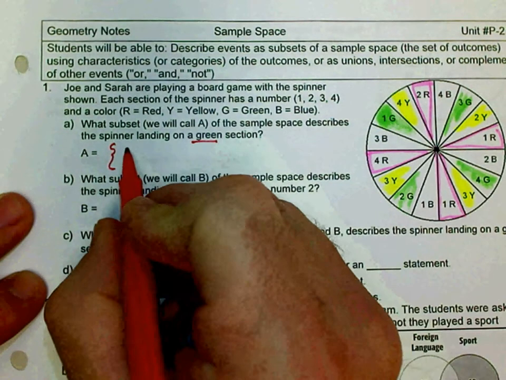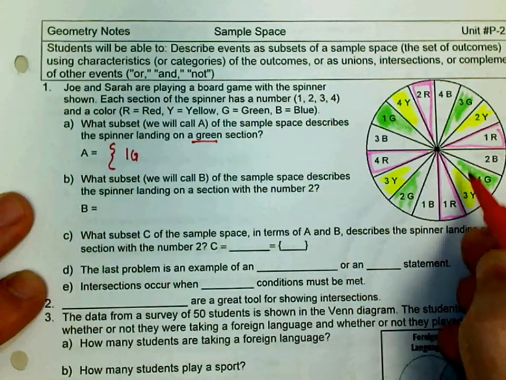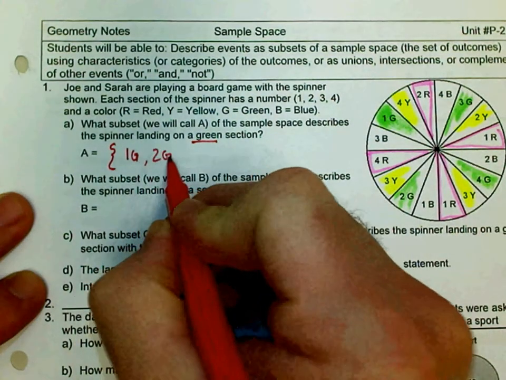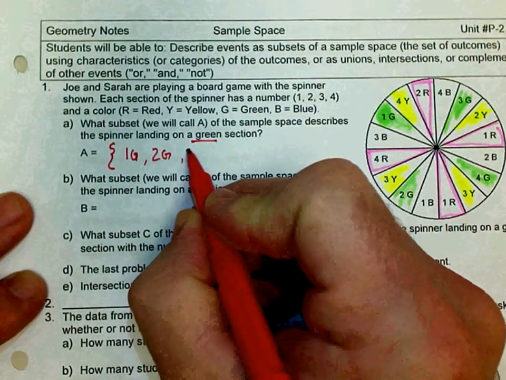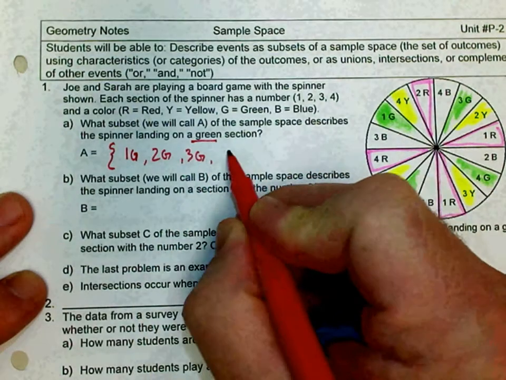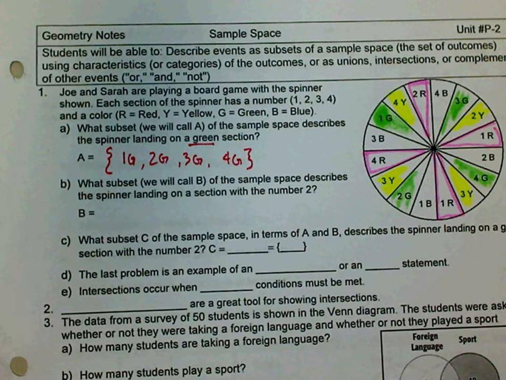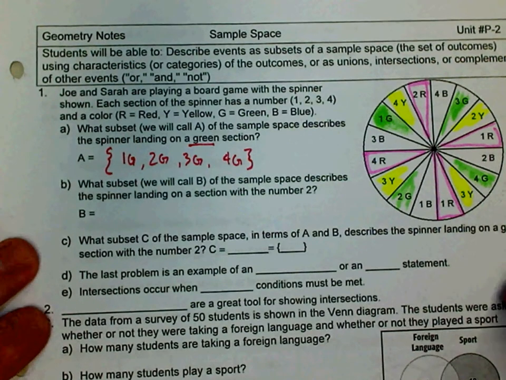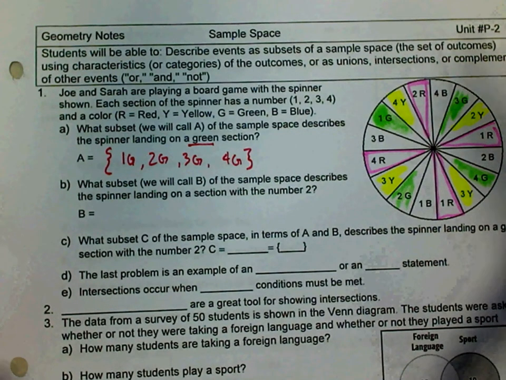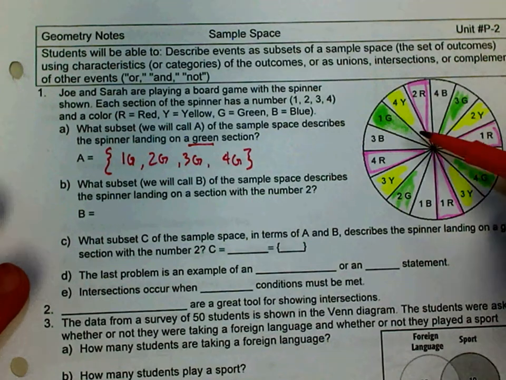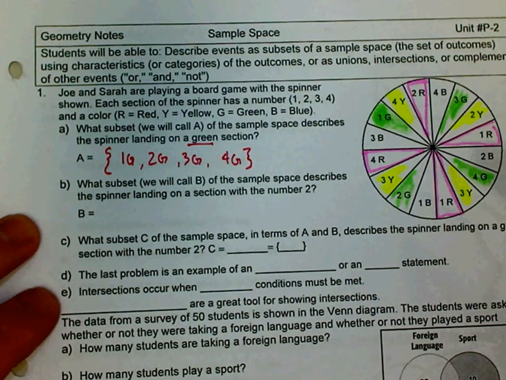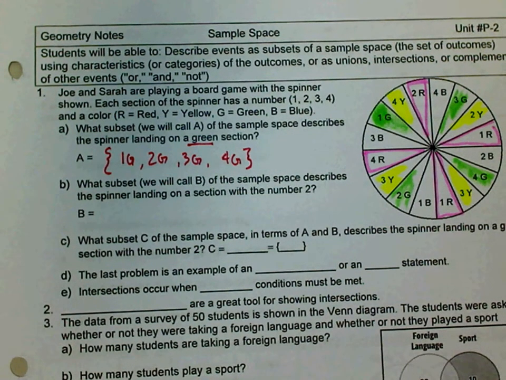There's a 1G here, there's a 2G, there's a 3G, and a 4G. Each one of those are green. If you spin the spinner, you might land on a green. That green may be the 1G, the 2G, 3G, or the 4G.